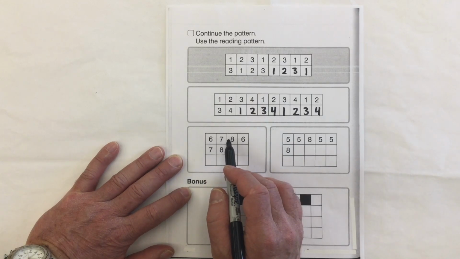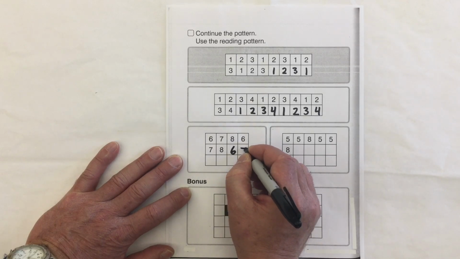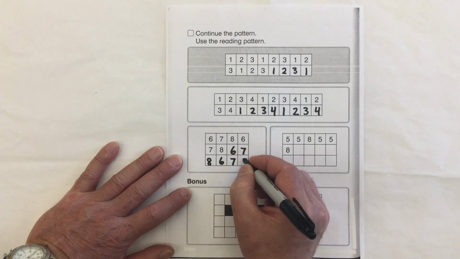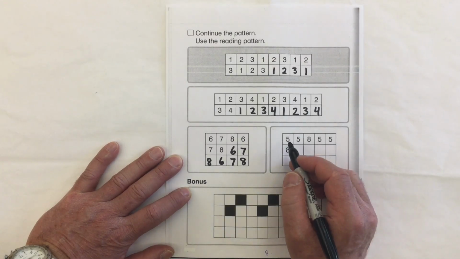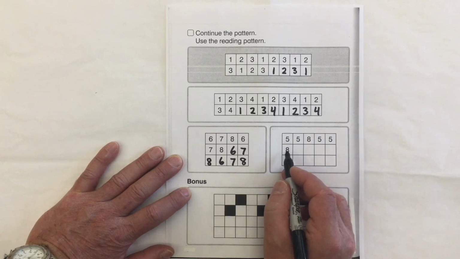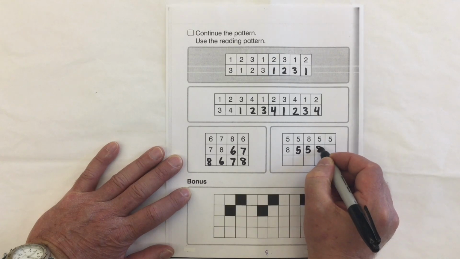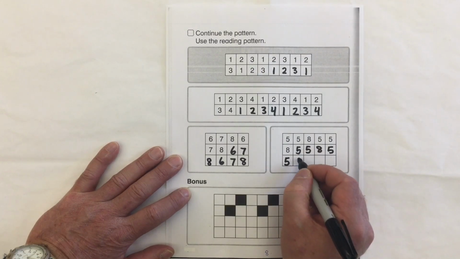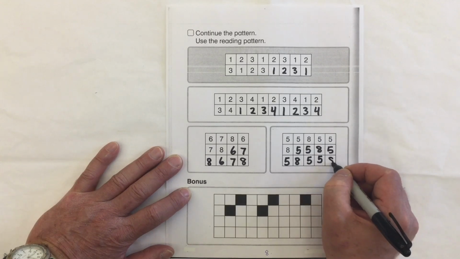6, 7, 8. 6, 7, 8. 6, 7, 8. Just like that. Let's take a look at this one. 5, 5, 8. 5, 5, 8. 5, 5, 8.